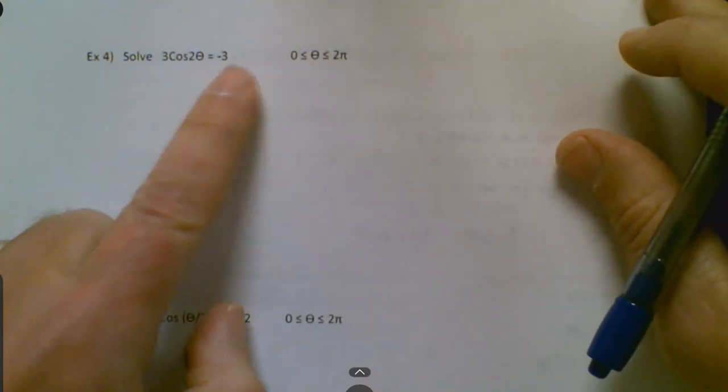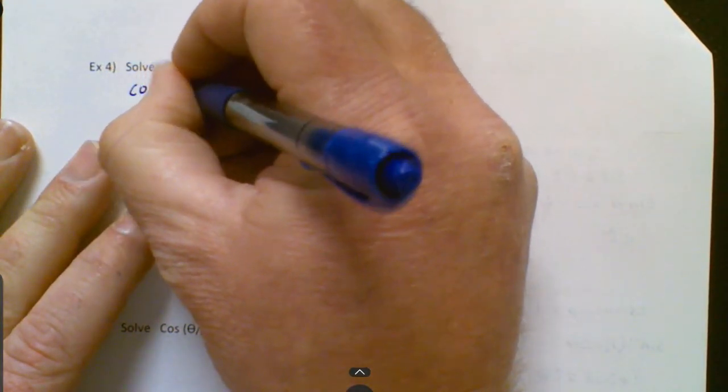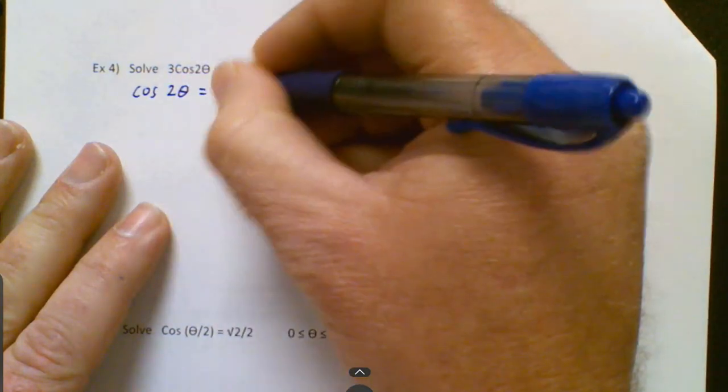All right, let me flip over to the back side. There's 2 more on here. I wanted to show you just a little variation on these. So for these last 2, what if I had a case like this? Well, I would have to start by dividing both sides by 3 before I do my inverse scenario. So the cosine of 2 theta is -1.